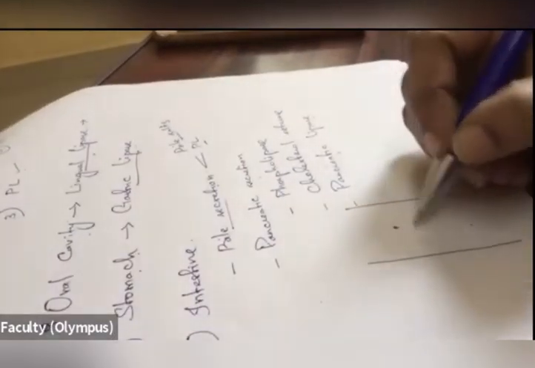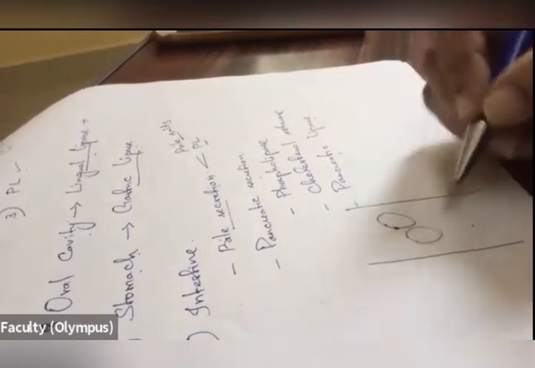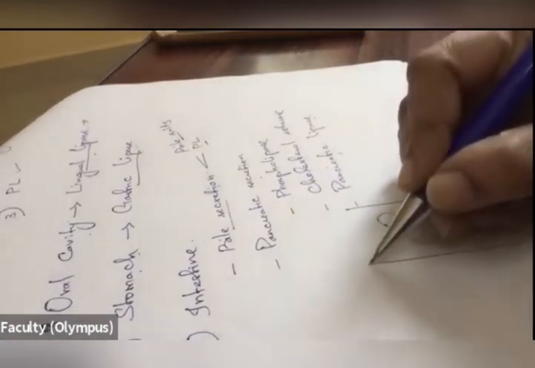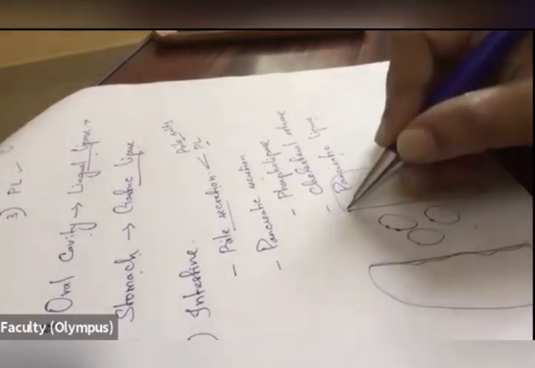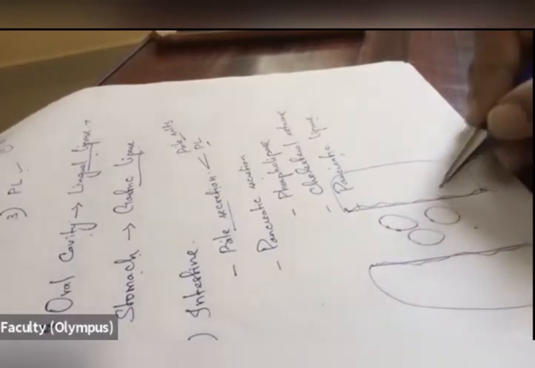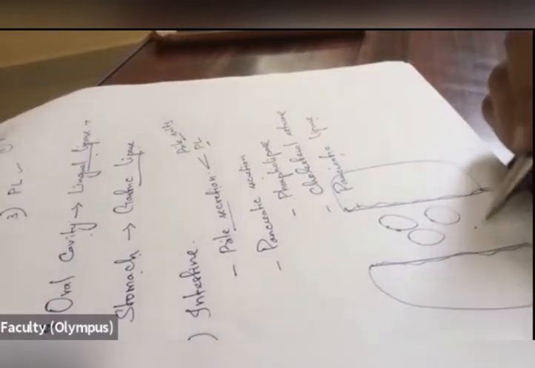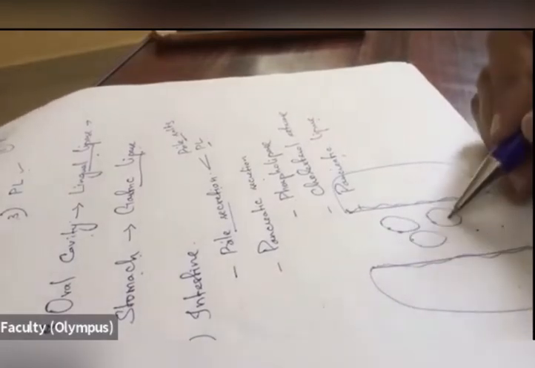So now we have the lipids. This is our intestinal cell. This is the intestinal lumen where we have the lipids.